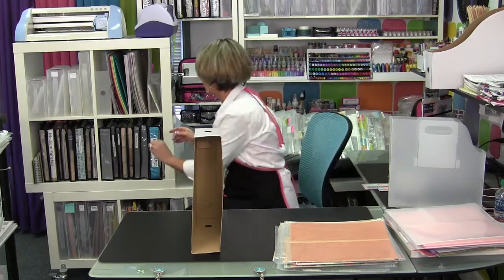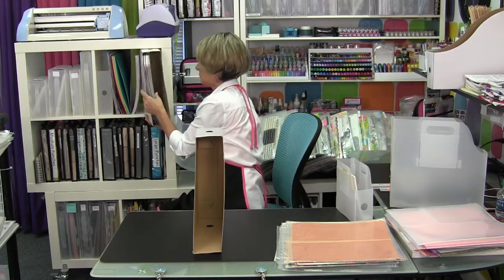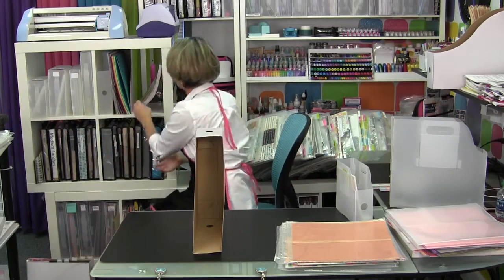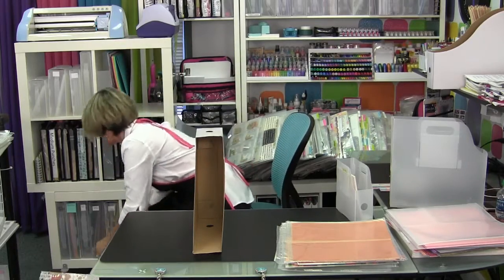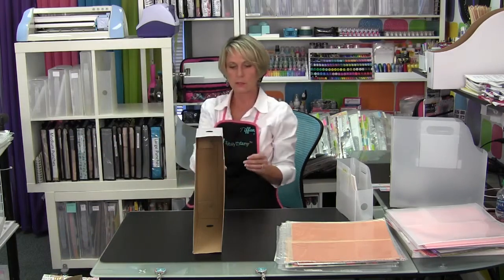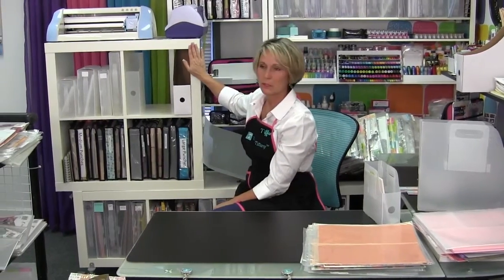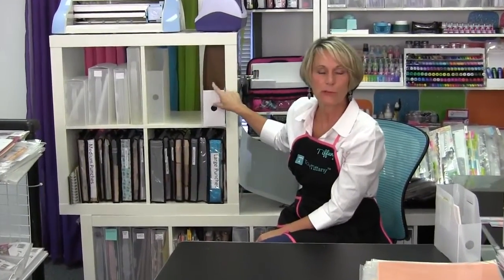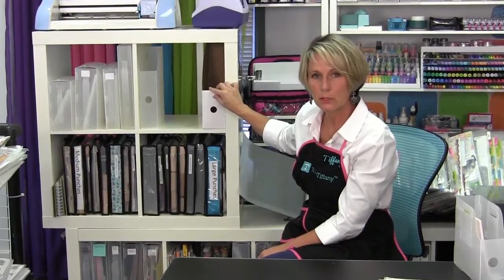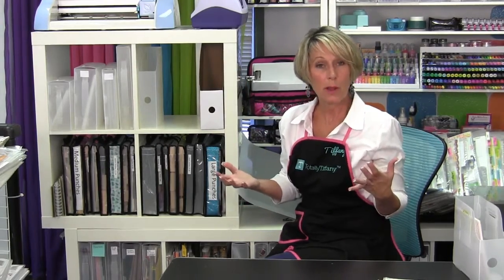I'm going to pull these out for the moment and then I'll put things back in so you can see what I'm talking about. With the cardboard paper storage boxes, these are called the Paper Junkie straight up paper storage box. Those can go in your cube shelf. This is the IKEA Expedit, I believe. These also fit in the Kallax. So if you're using IKEA cubes, the paper storage boxes are going to fit fine in there. They also fit in the cubes from the big scrapbook stores like Joann's and Michael's. They're going to fit in those cubes as well.